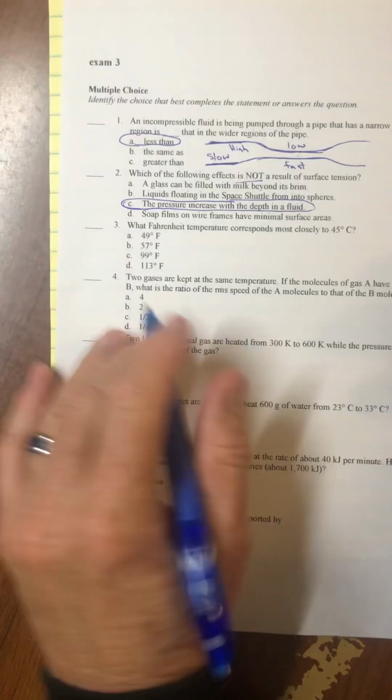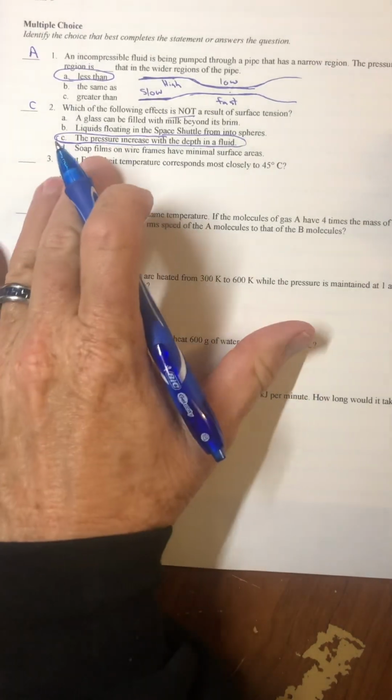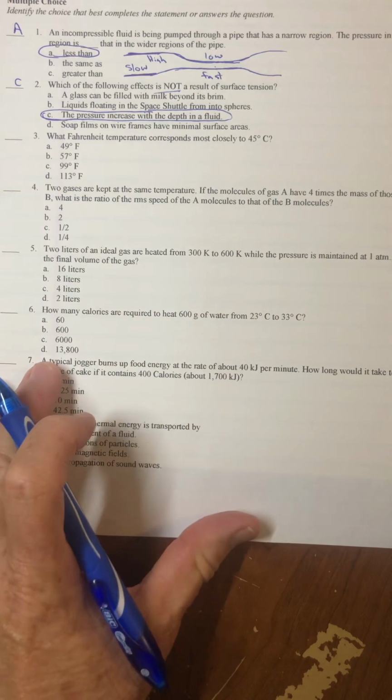All right, actually, maybe I should put over here on the side. So A, C. No, I think it'll look better on the video if I circle it. All right, let's go on to number 3.